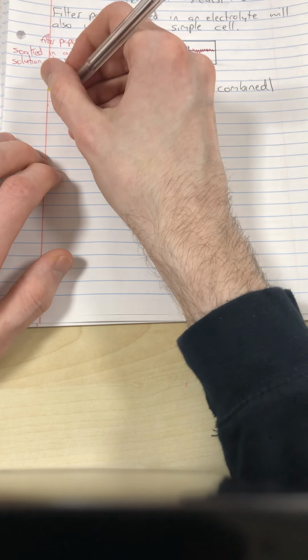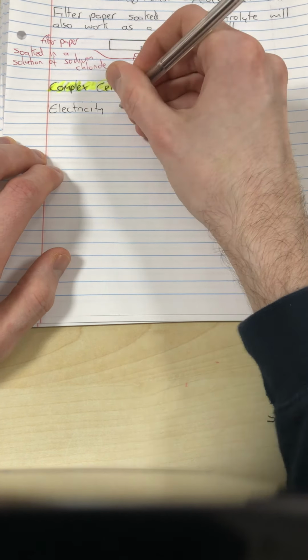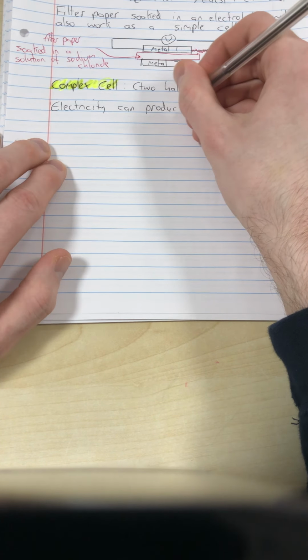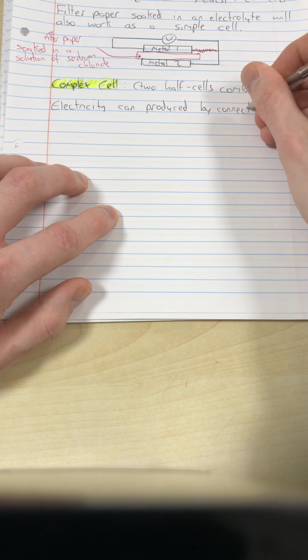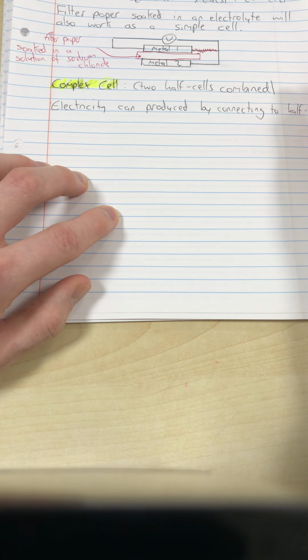So electricity can be produced this way. Electricity can be produced by connecting two half cells.